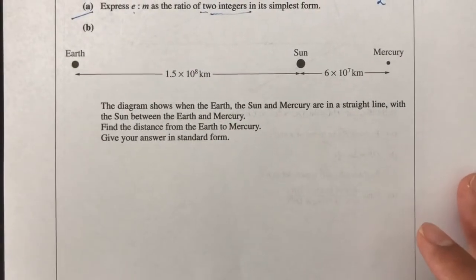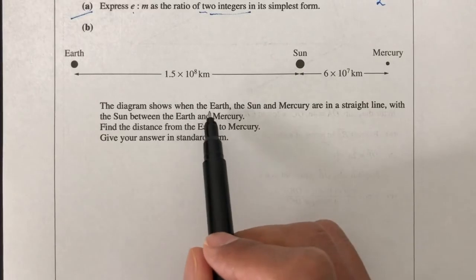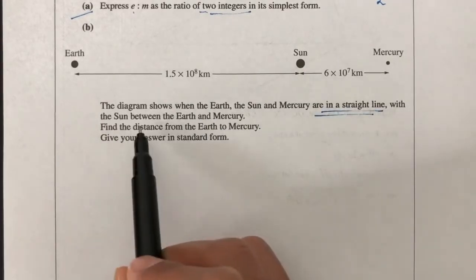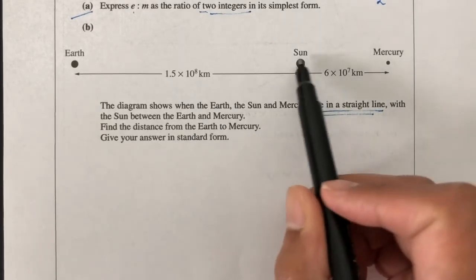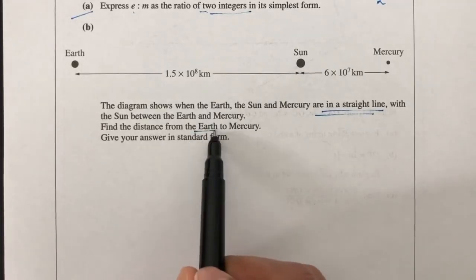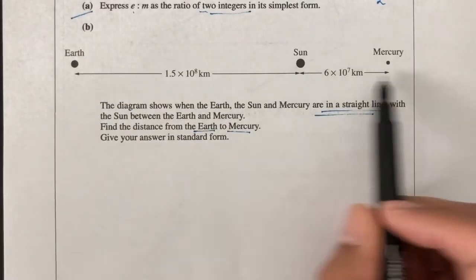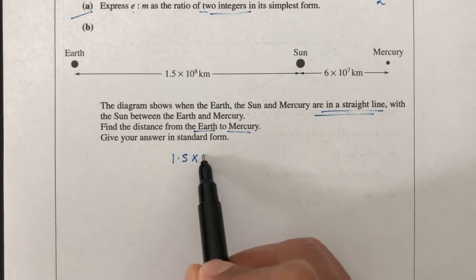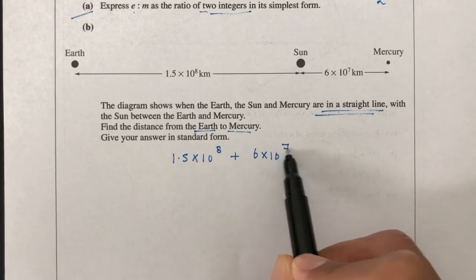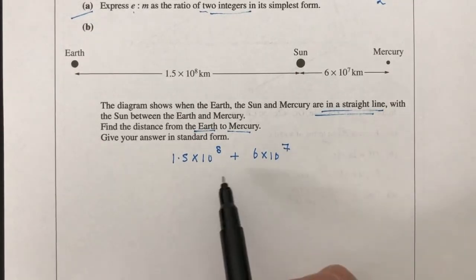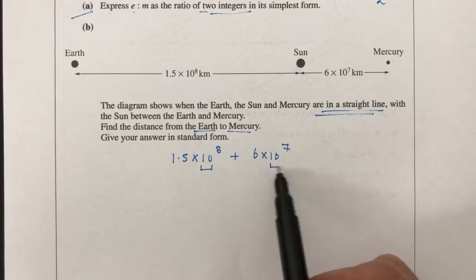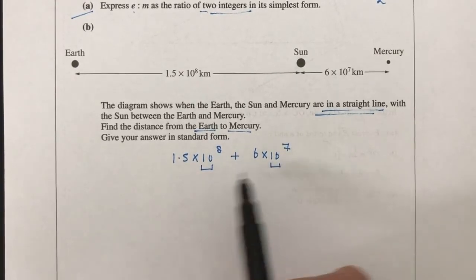Now for part B, it says the diagram shows when the Earth, the Sun, and Mercury are in a straight line, with the Sun between the Earth and Mercury. So the Sun is here, this is Mercury, and this is the Earth. Find the distance from the Earth to Mercury. So we have to add this and add this. So 1.5 times 10 power 8 plus 6 times 10 power 7. As you can see, the power of 8 and power 7 is not the same, so we cannot add directly.